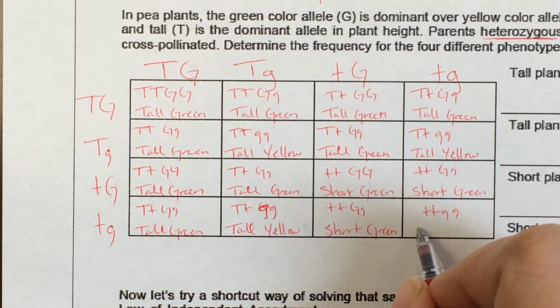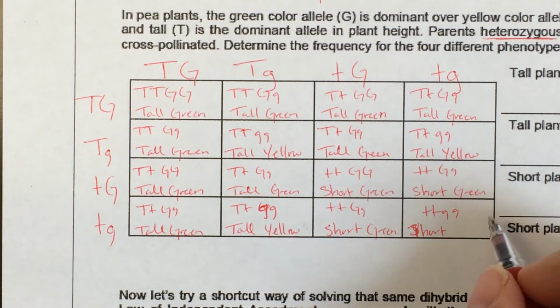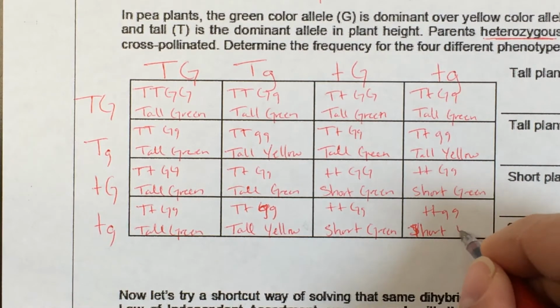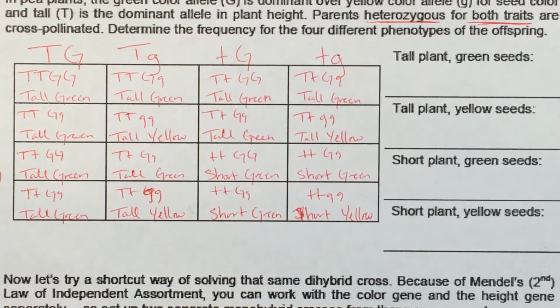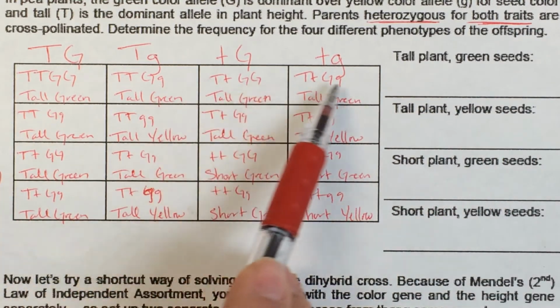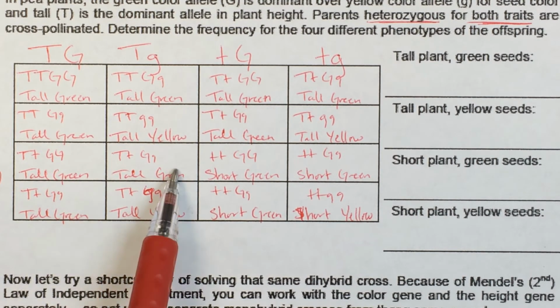Now keep in mind in Punnett squares, this doesn't mean that they're going to be having 16 offspring every time they mate. It's just giving us the odds of what the probability of an offspring would be from this mating. So now we've got to count up what we have. The number of plants that are tall and green: 1, 2, 3, 4, 5, 6, 7, 8, 9.